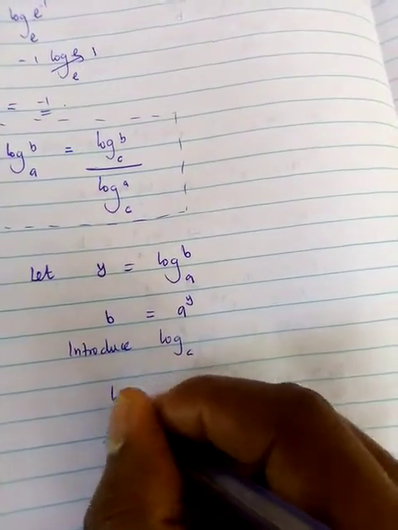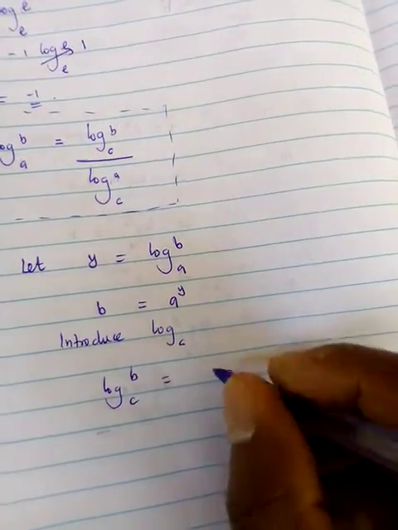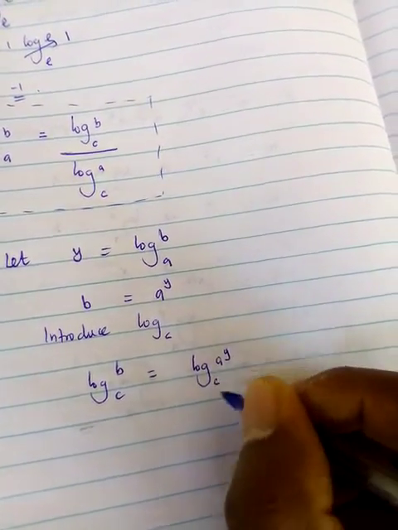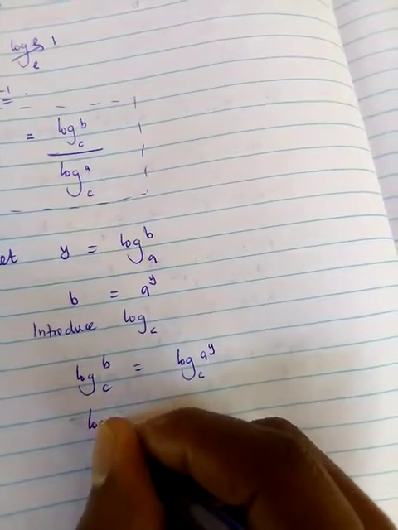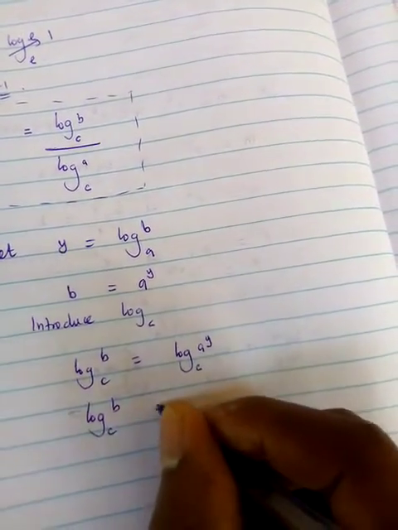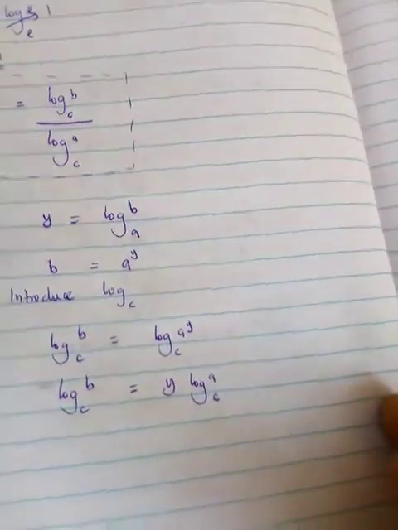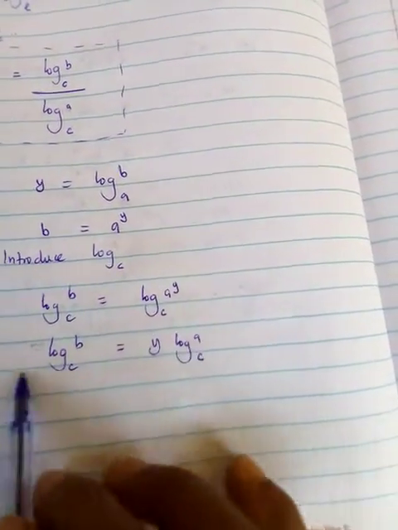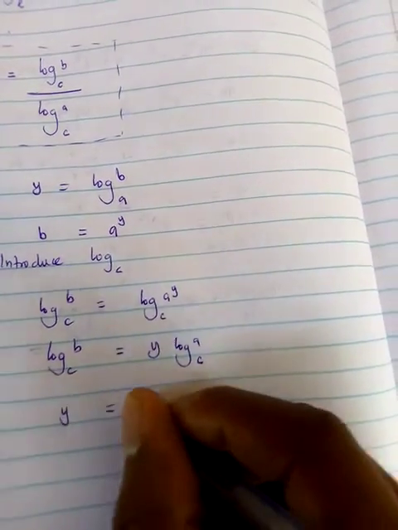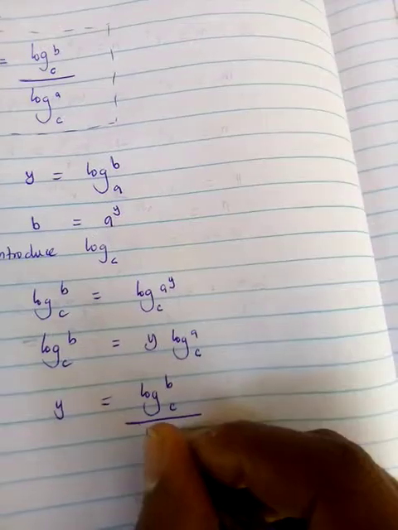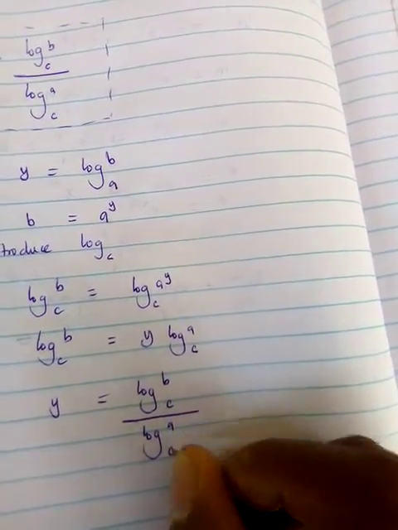So I have log of b to base c is equal to the log of a power y to base c. The y can come this side. Log of b to base c is equal to y log of a to base c. So you can divide through by log a to base c, such that y is equal to log of b to base c divided by log of a to base c.